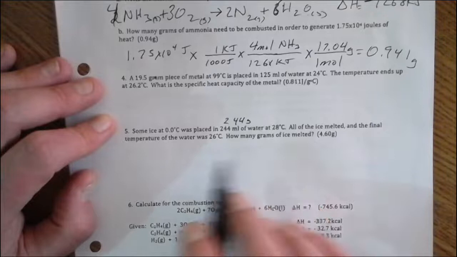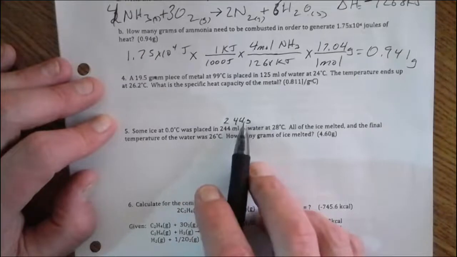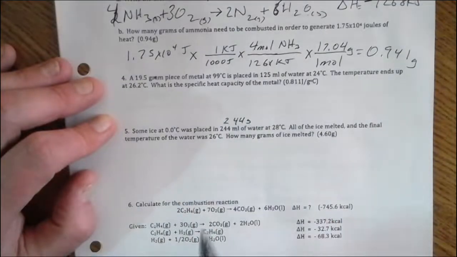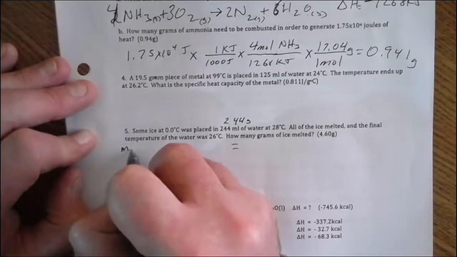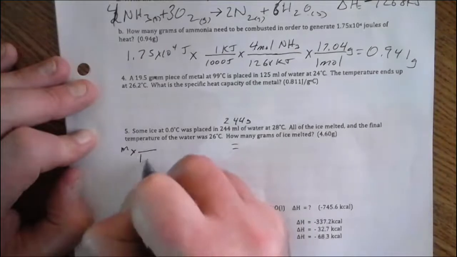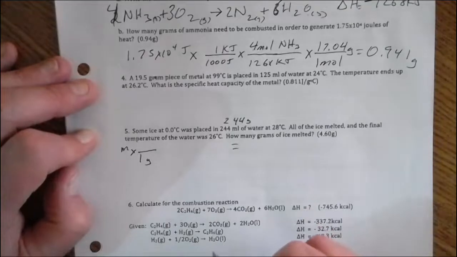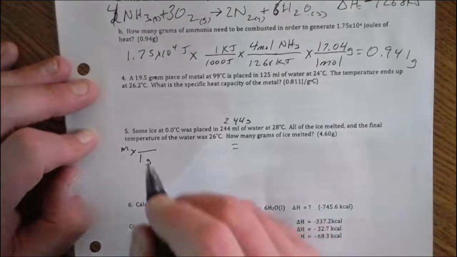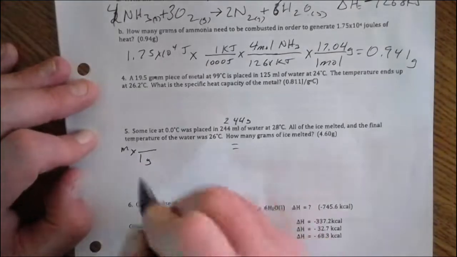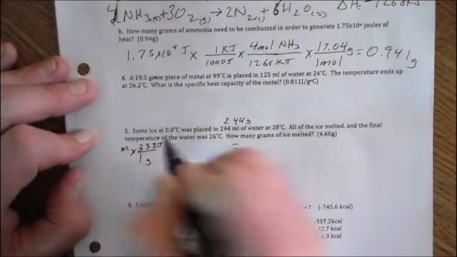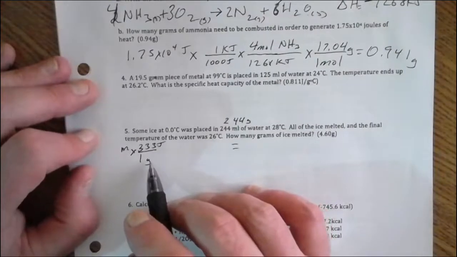So what we can do is calculate the amount of energy that the 244 grams of water lost, and we can set that equal to the ice melting. Every 1 gram of ice requires how much energy to melt? 333 what? Joules? If you don't know that, you have to have that memorized or written on the back of your periodic table. I think on the back of your periodic table it's in moles.